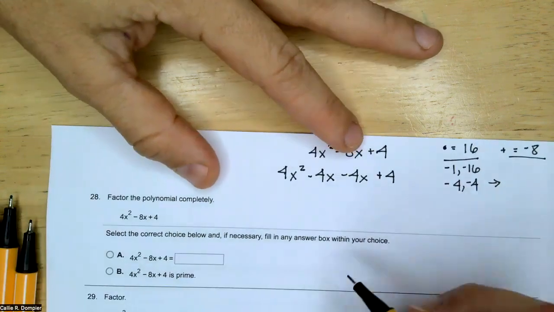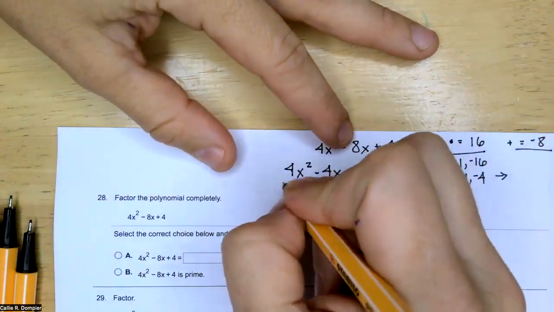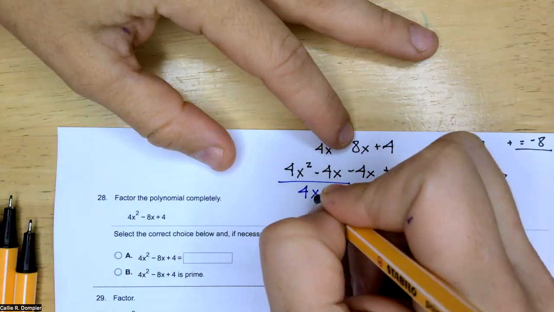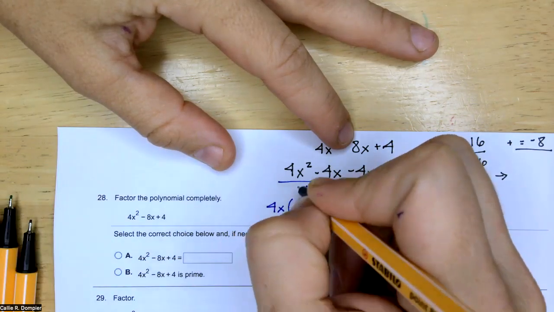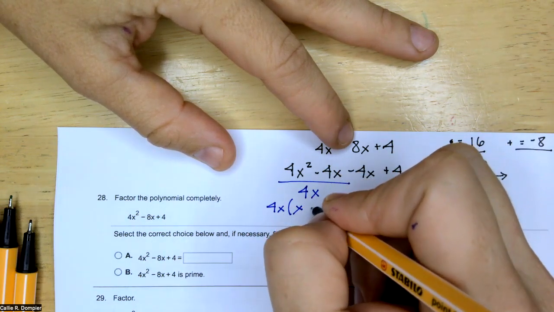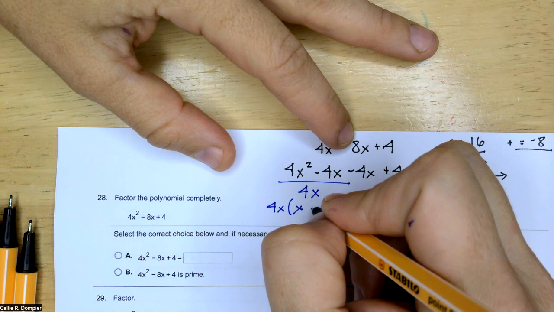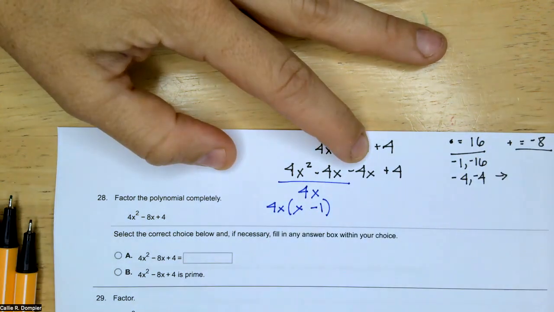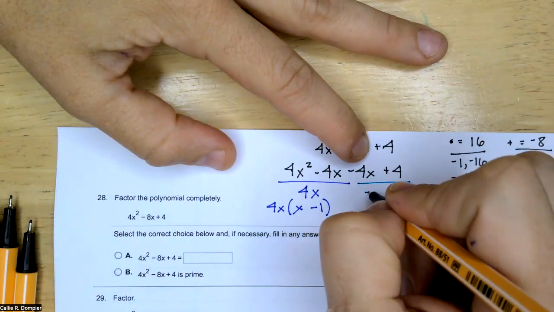Now, 4x squared minus 4x, I can divide it all by a 4x. So it's going to be 4x. 4x squared divided by 4x is just x. Negative 4x divided by 4x is a negative 1. Here we have a negative 4x plus 4, so I know this has to be a negative.